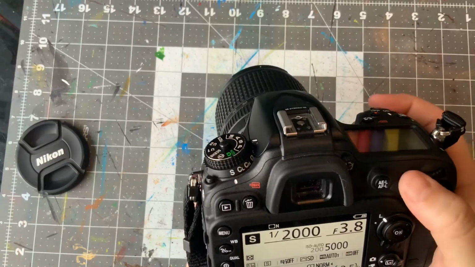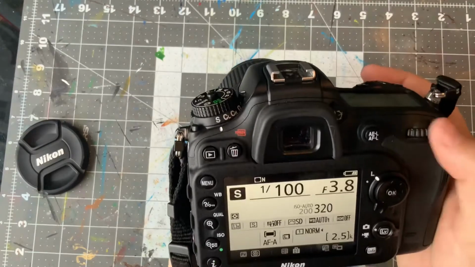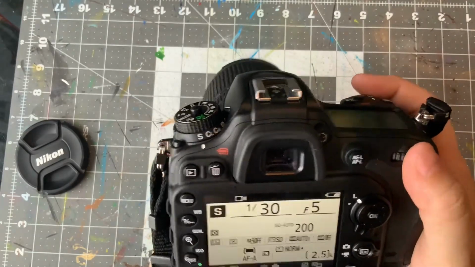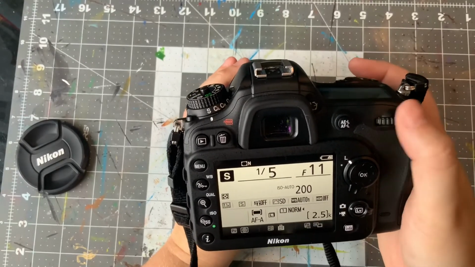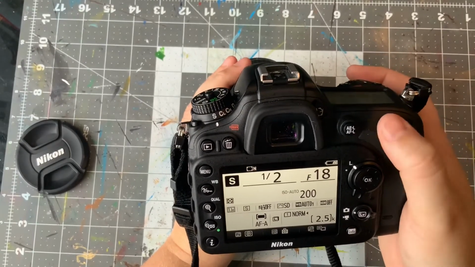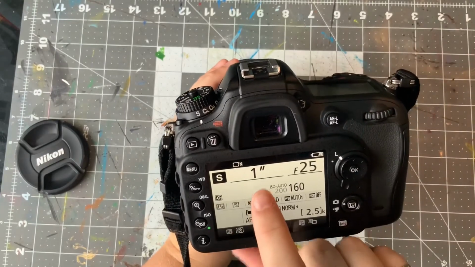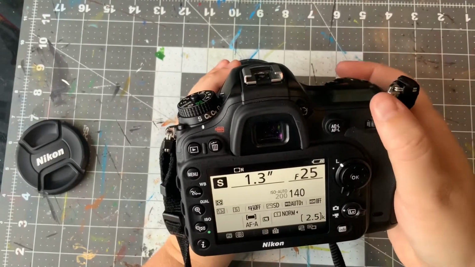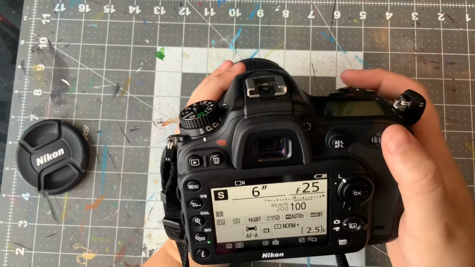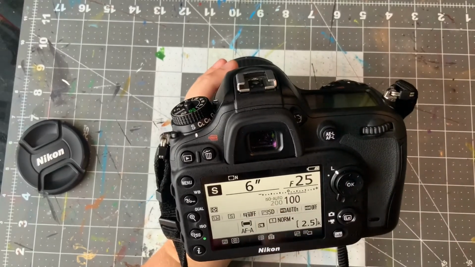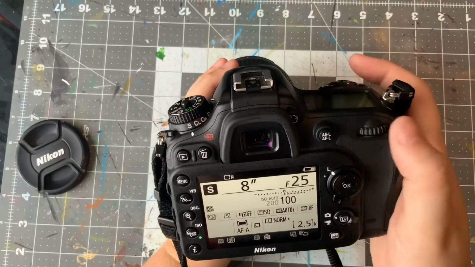If I scroll it the other way, you see how the number goes down. That means it's a bigger fraction, which means it's a longer speed, right? So 1/10 of a second, 1/6 of a second, 1/4. Then after that, all of a sudden, you'll see it's going to start going like this. 1, double tick, 1.3, 1.6, 2, 5. This stands for full seconds. That double tick stands for seconds. That means this is on 6 seconds. The shutter will be open for 6 seconds.